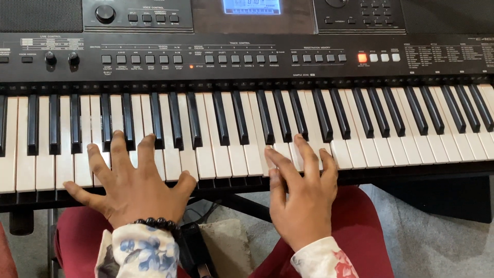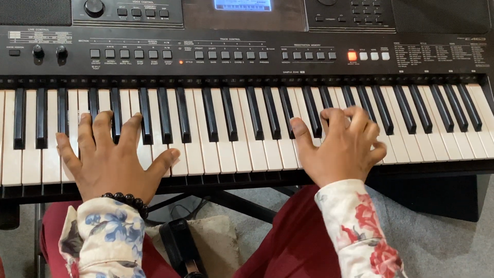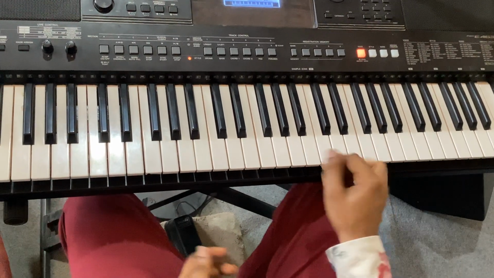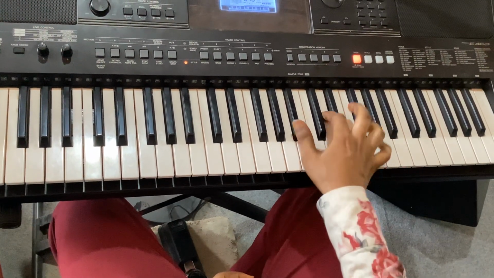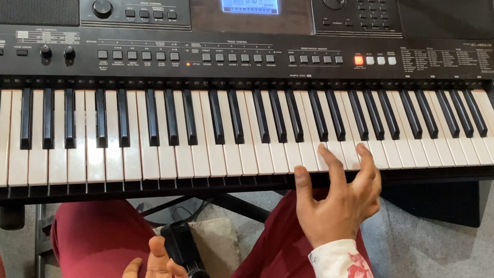What did I do here? So it's very simple. This one. Just a simple walk.